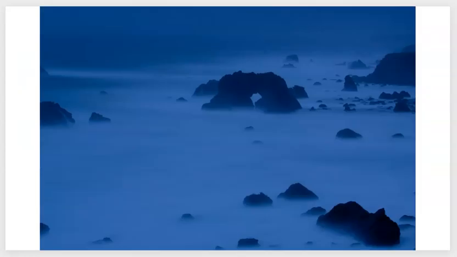Here's a shot, a longer exposure out at Ocean Beach. And again, due to the time of day and then the white balance setting, you're getting this very monochromatic blue tone.